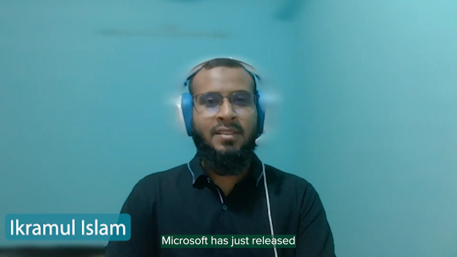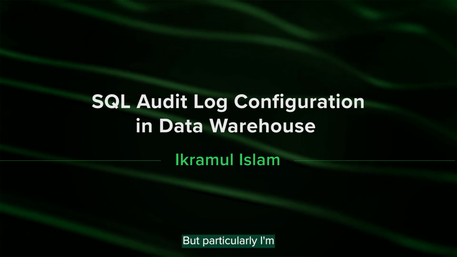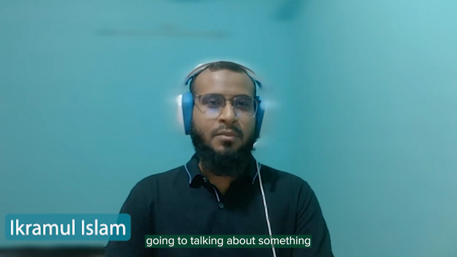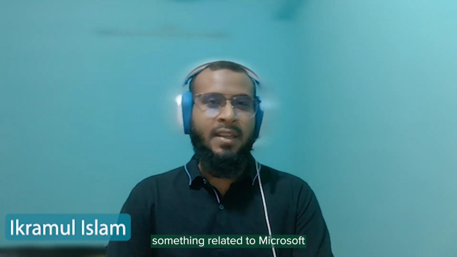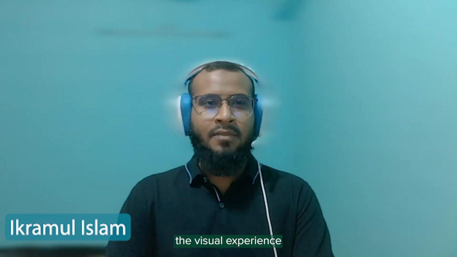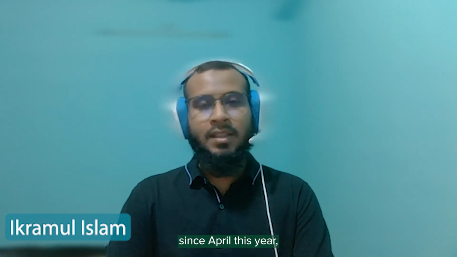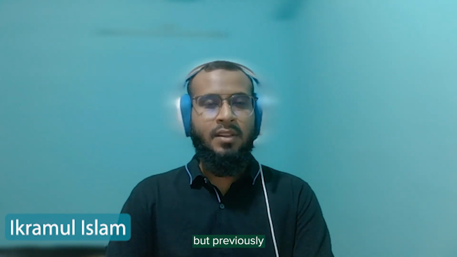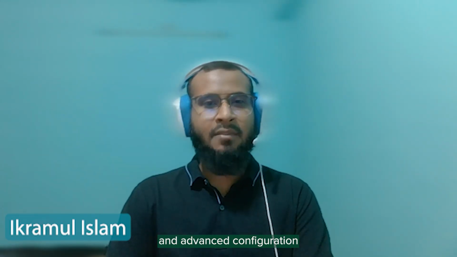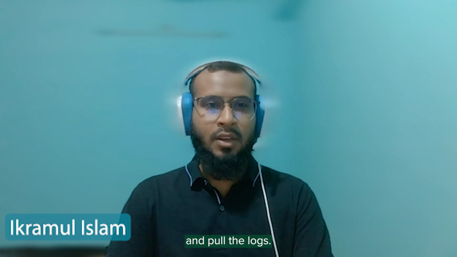As always, Microsoft has just released a number of updates this month as well. But particularly, I'm going to talk about something related to Microsoft Fabric Data Warehouse, and that is the visual experience for SQL Audit Logs. Though it has been available since April this year, previously some additional scripts and advanced configuration setups were required to set up everything and pull the logs.